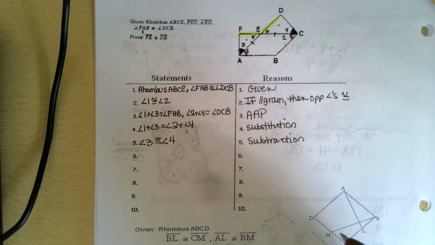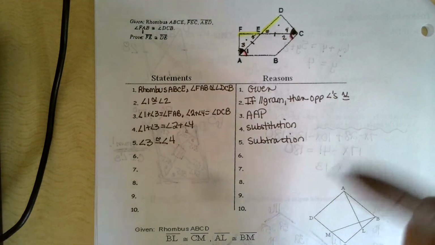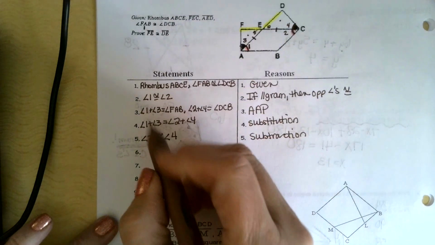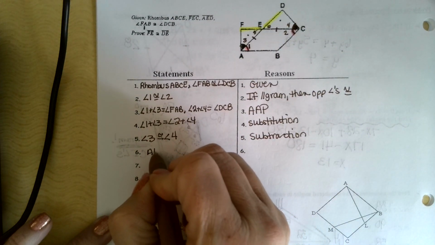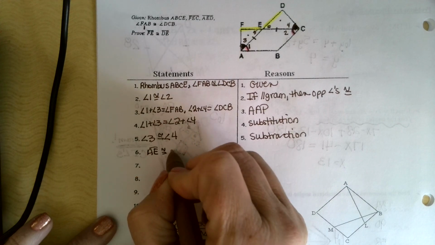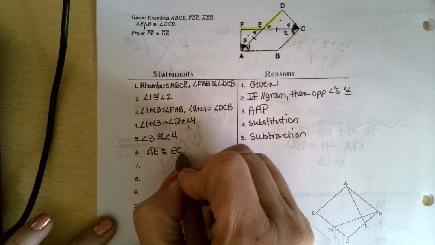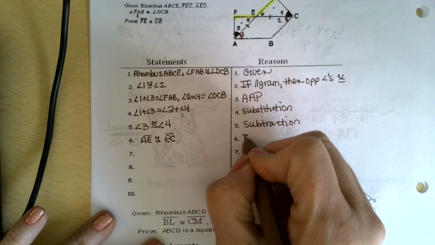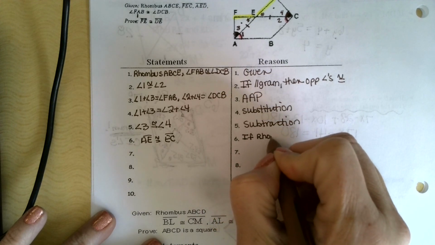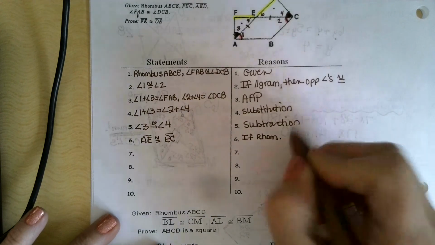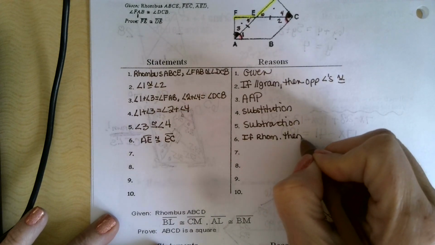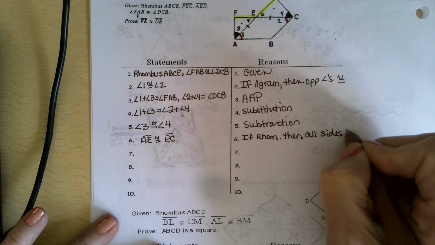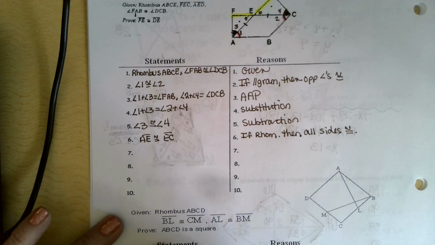Okay. The next thing we have is these pieces here. Remember, we're in a rhombus. All 4 pieces are equal. So I can say segment AE is congruent to segment EC. Now, this is something we're just going to make up, okay? We have a rhombus, so we're going to say if we have a rhombus, then all sides are congruent. Okay, if we have a rhombus, all sides are congruent.